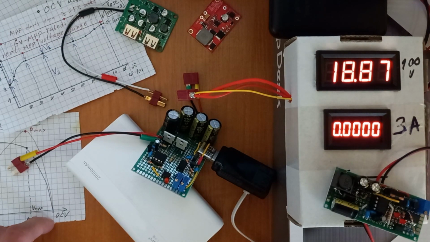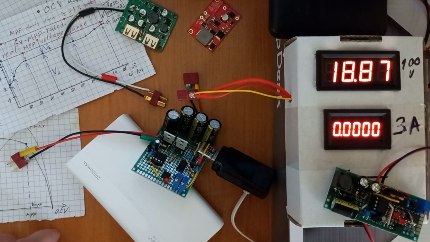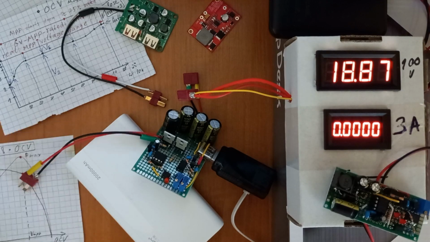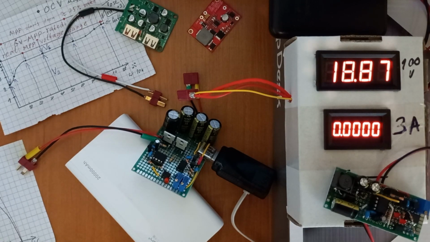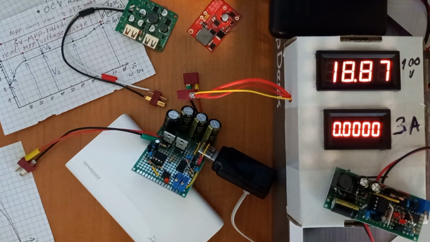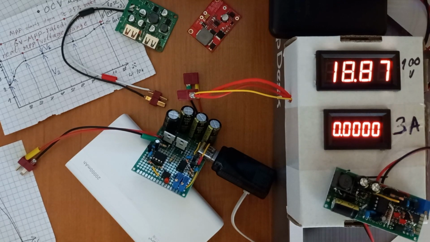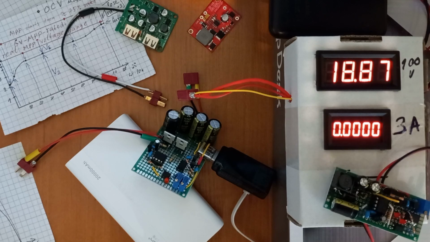I explained the basics and what you need to know to evaluate the efficiency for your particular use case and decide whether you need an MPPT at all. So here will be a simplified theory, then explanation of problems with alternatives, then details about how to assemble and program this device. So the theory basics.